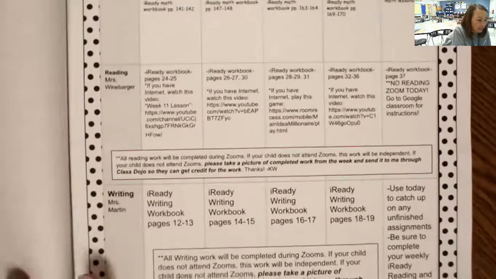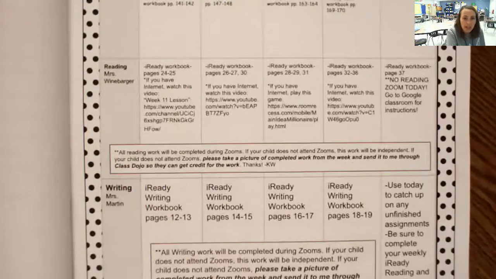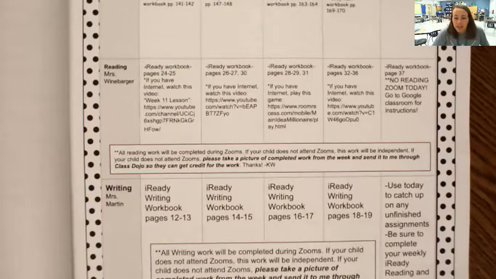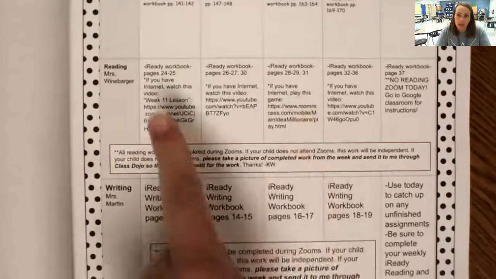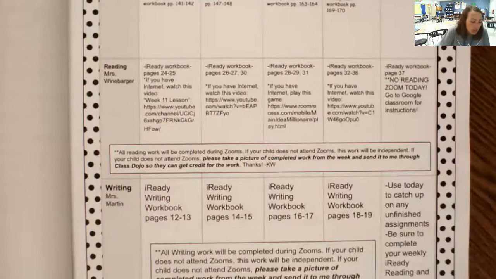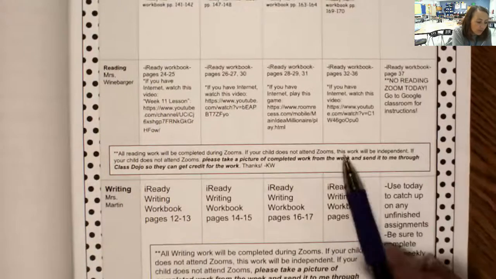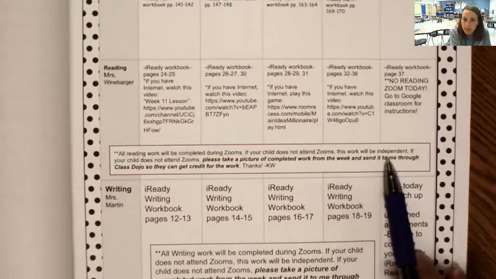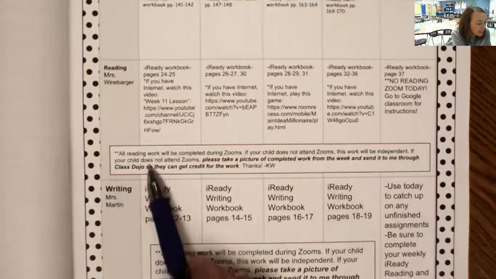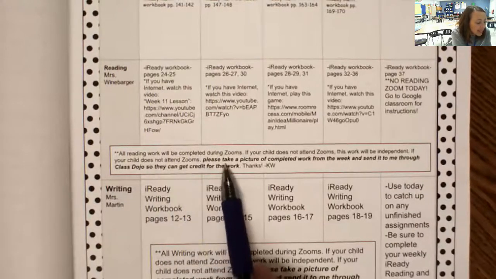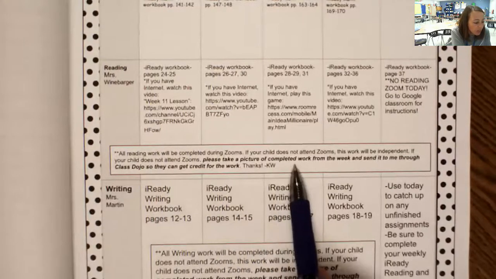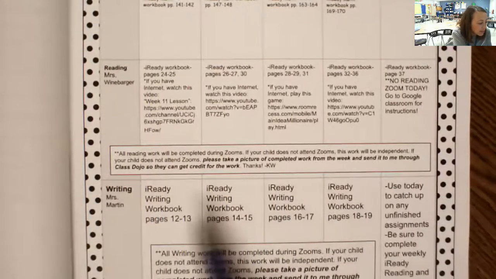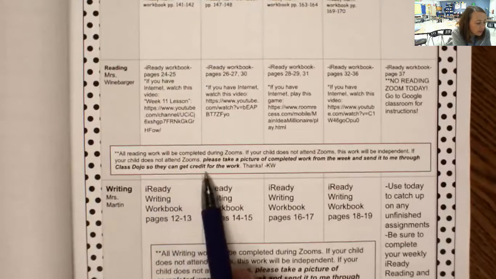Now this is really important on your assignment agenda. It says all reading work will be completed during Zooms. So that means that if you come to Zooms, we're going to be doing all of this in our classes. If your child does not attend Zooms, this work will be independent. So that means that you're working on your iReady workbook pages on your own. And this is the important part. It says, if your child does not attend Zooms, please take a picture of completed work from the week and send it to me through Class Dojo so they can get credit for the work.